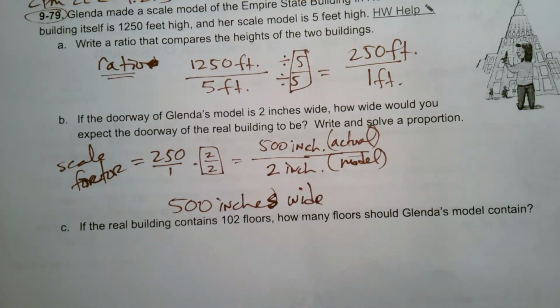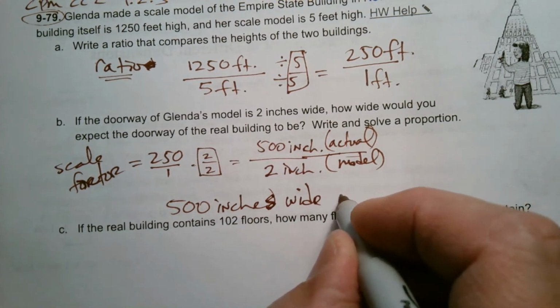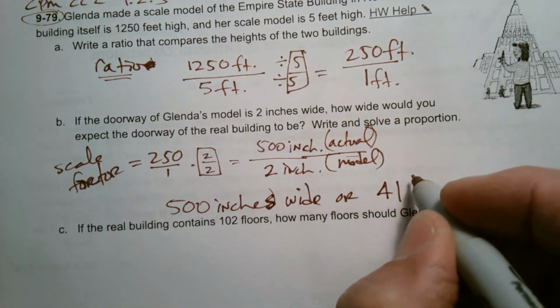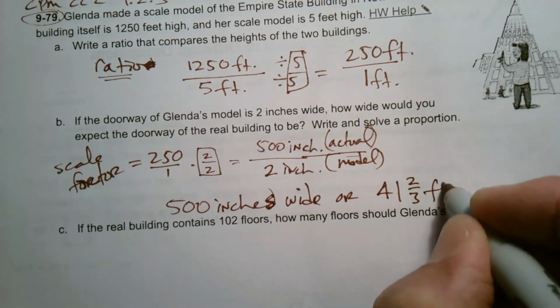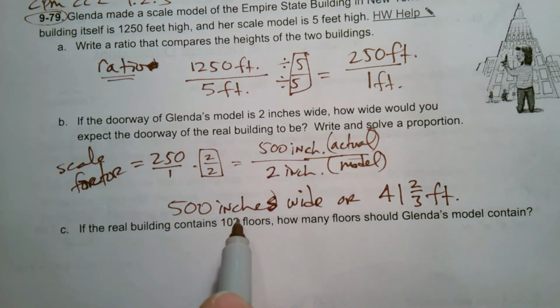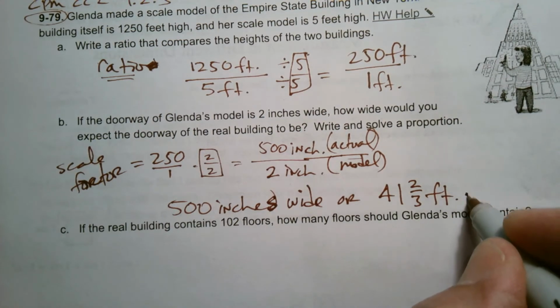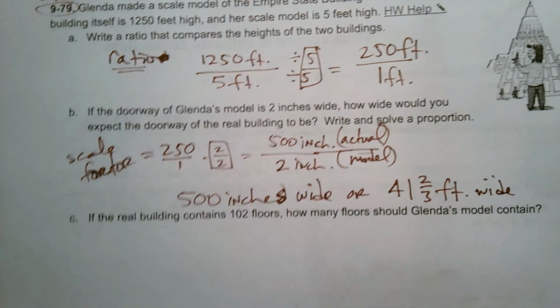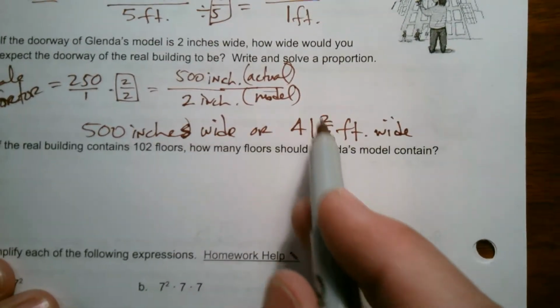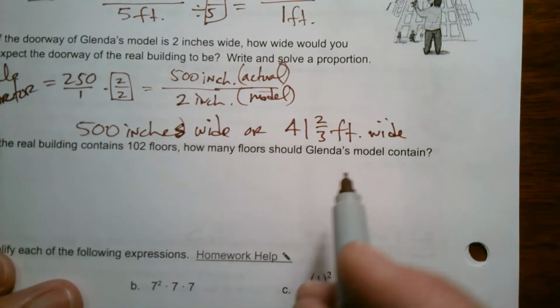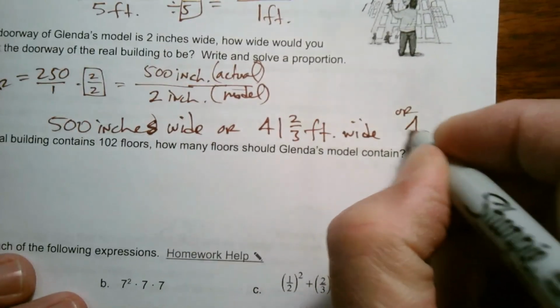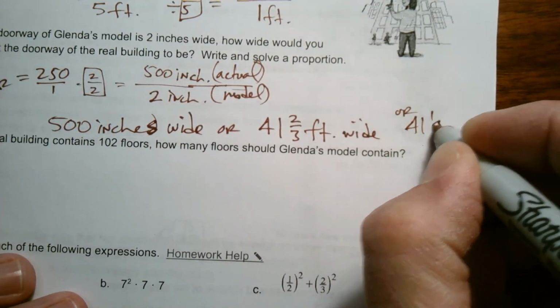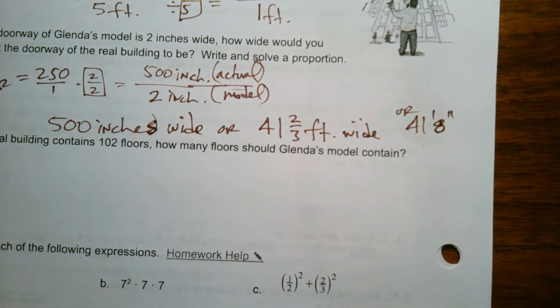But if we were going to put that in feet, we would take that 500 and divide it by 12, and it would be 41 or you could say 41 and 2/3 feet. So it's 500 inches wide or 41 and 2/3 feet wide. That's a couple good answers. And if you really wanted to, you can make that into inches as well, and that would be 8 inches. So we could say 41 feet and 8 inches. That's another way to write it.